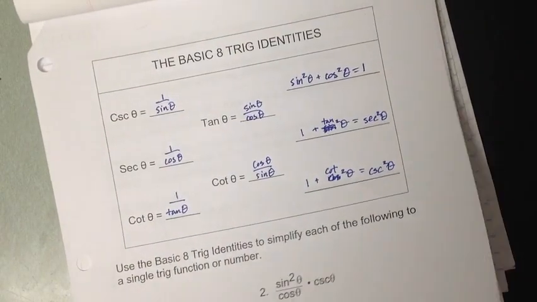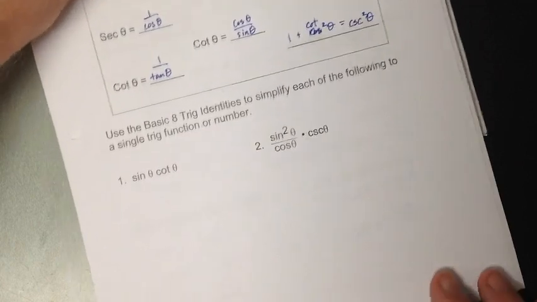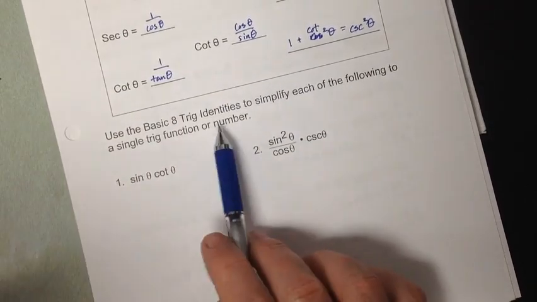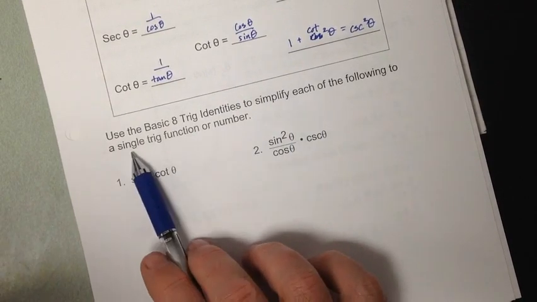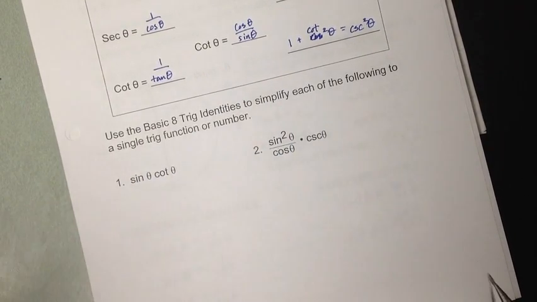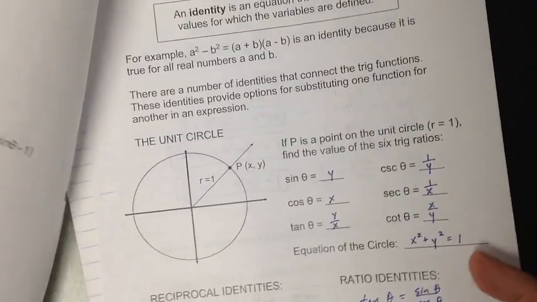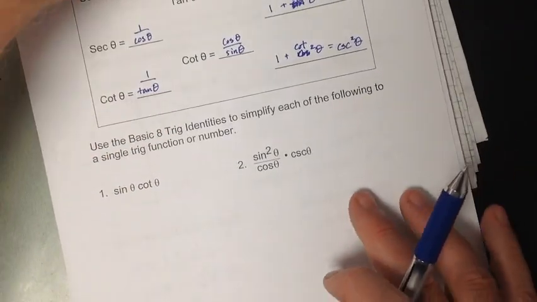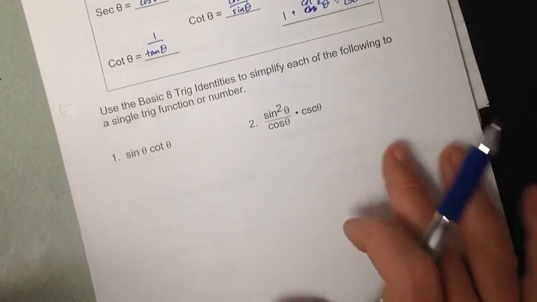So here's how we're going to use them, and this is pretty simple here. We'll get more complicated as we go along. Use the basic 8 trig identities to simplify each of the following to a single trig function or number. We're doing just a little simplifying today. With the next lesson, we will actually put them into doing proofs and stuff.